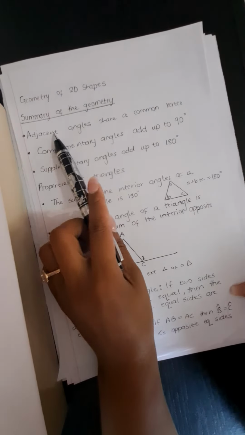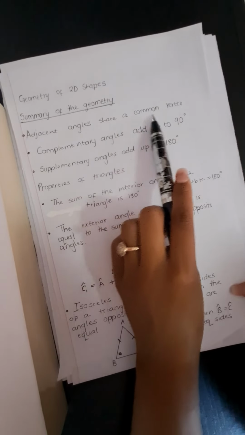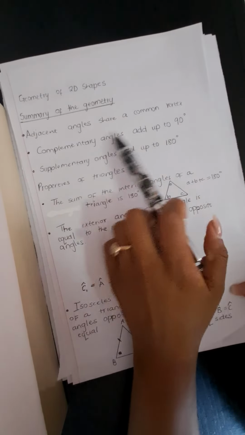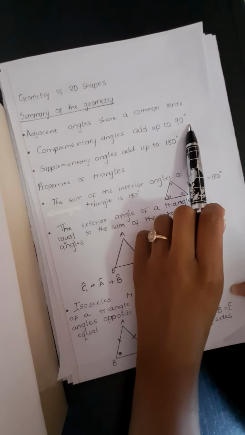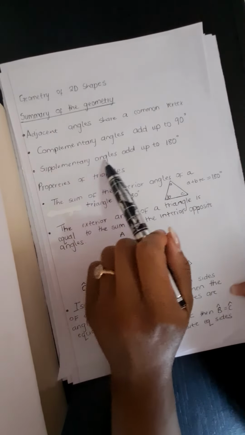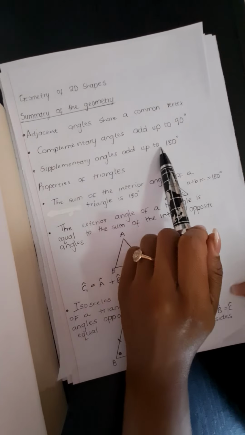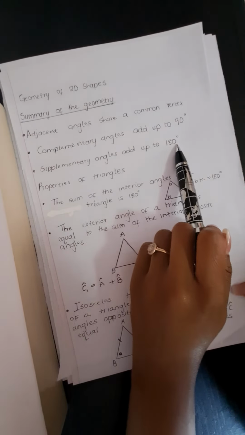For bullet 1, adjacent angles share a common vertex. Complementary angles add up to 90 degrees. Supplementary angles add up to 180 degrees.